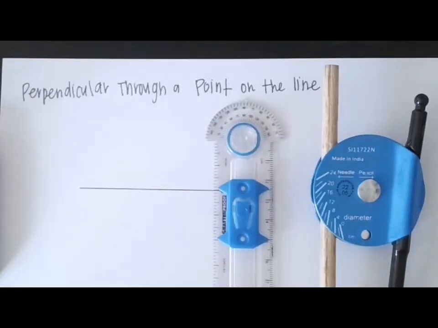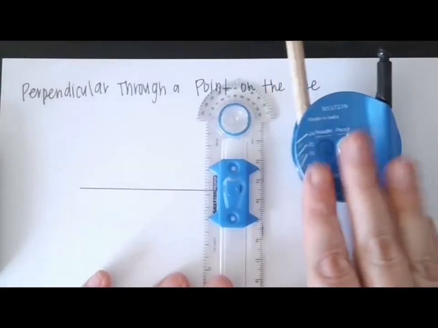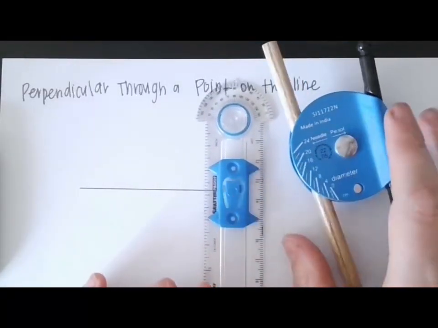I'm going to go over how to create a perpendicular line through a point that is on the given line using a compass and a straight edge. So a compass, once again as a reminder, is a tool that we can use to create circles with a given radius. Sometimes they look like this one right here, sometimes they look like this one right here. I'm going to be using this compass.